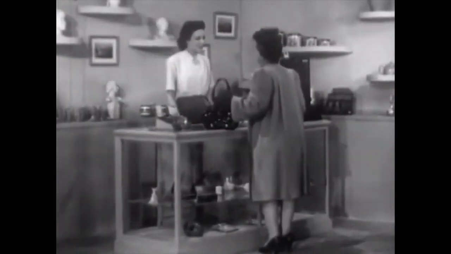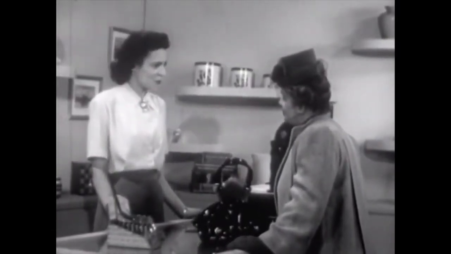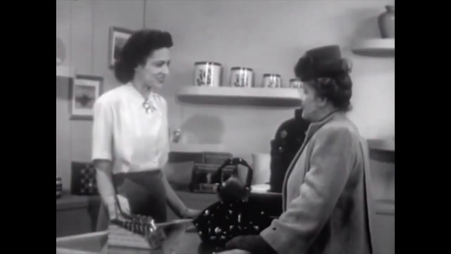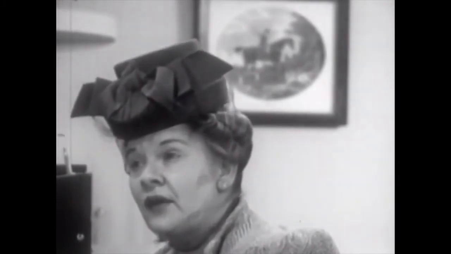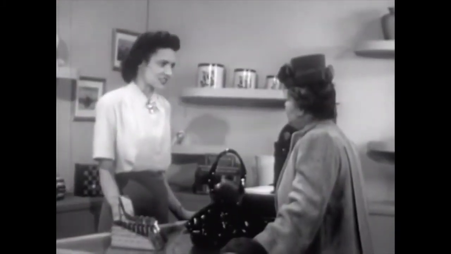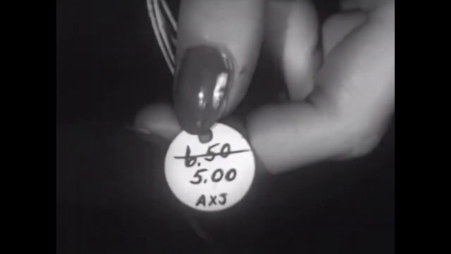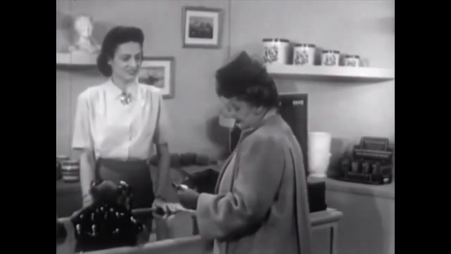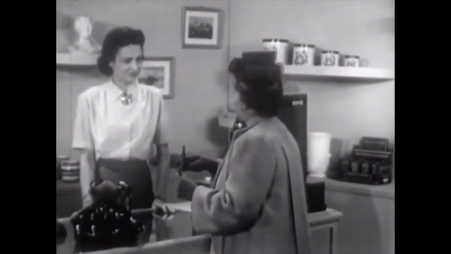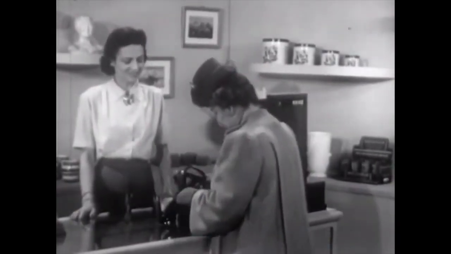Good morning. May I help you? Yes. Can you tell me the price of those bookends in the window? Yes, that pair is $8.75, and most attractive. I'm afraid that's more than I care to spend. Do you have a cheaper pair? I do have one pair left that's an exceptional value. It's really worth $6.50, but it's on sale at just $5. I'll take them, please. They're very good looking and certainly worth $5.